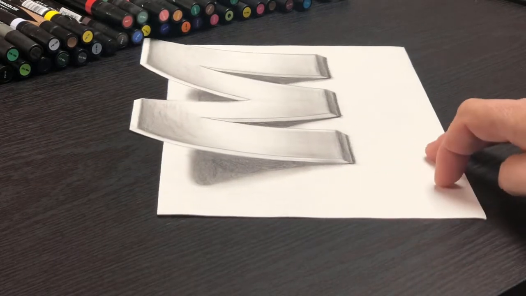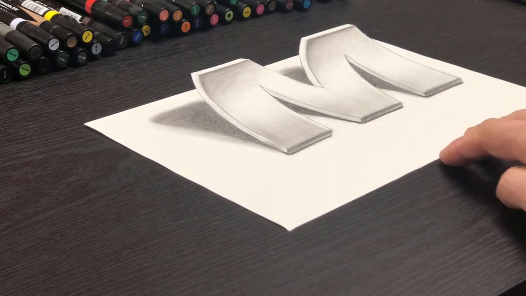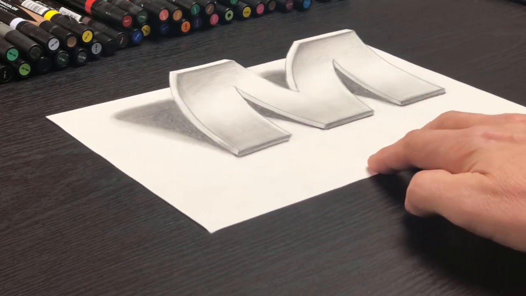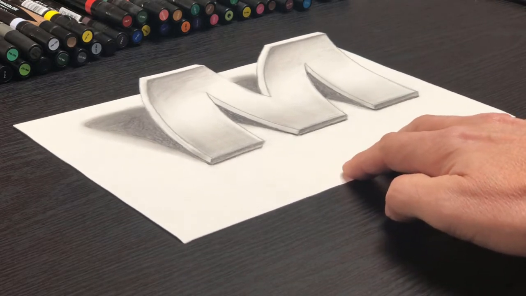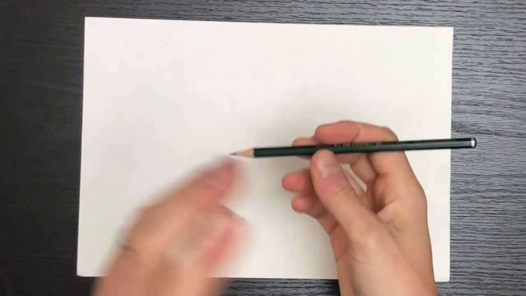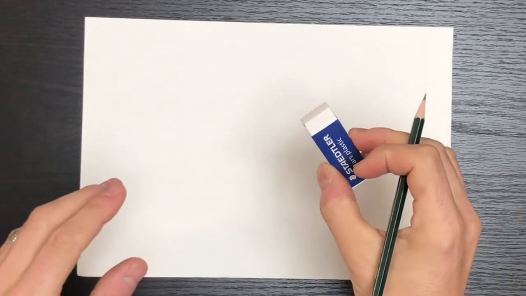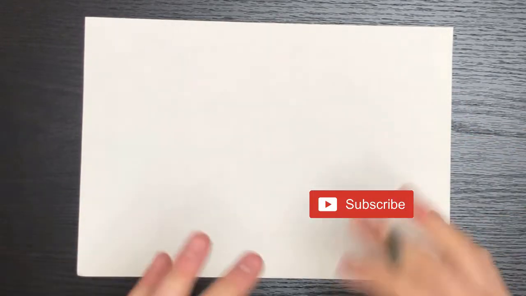Today we're going to be drawing an M in 3D so it looks like it's coming off your page, just as you see in this image. What we're going to need to start off is a piece of white paper. I have some graphite pencils, some scissors and a ruler. You also might want to grab an eraser because we're going to be erasing some lines.